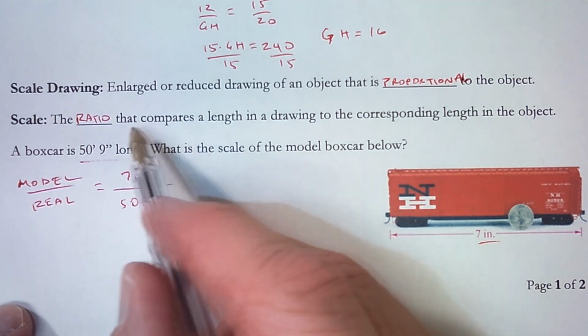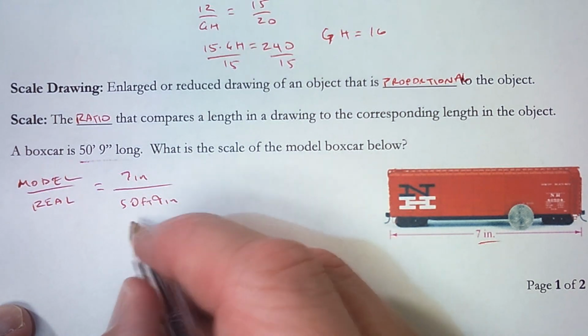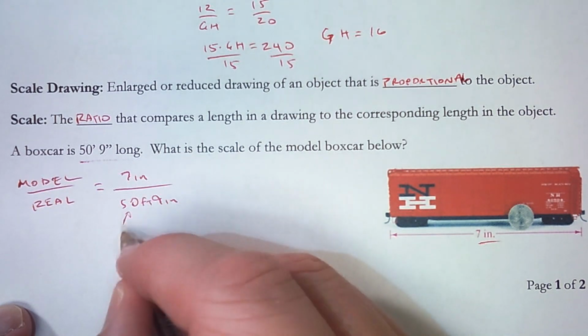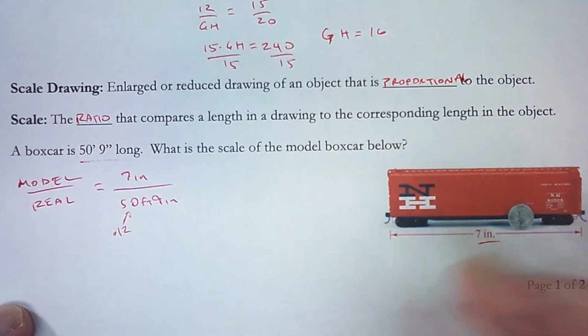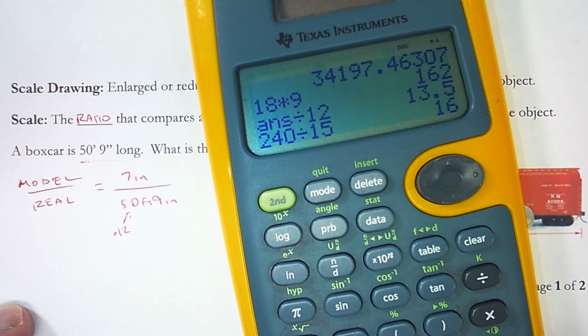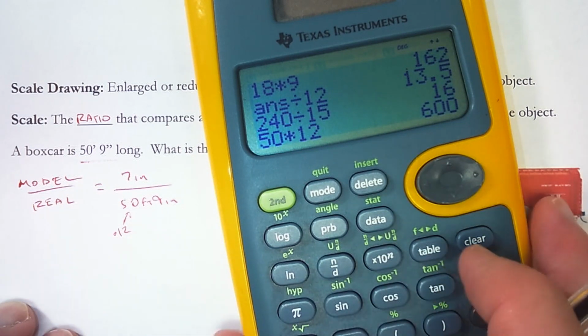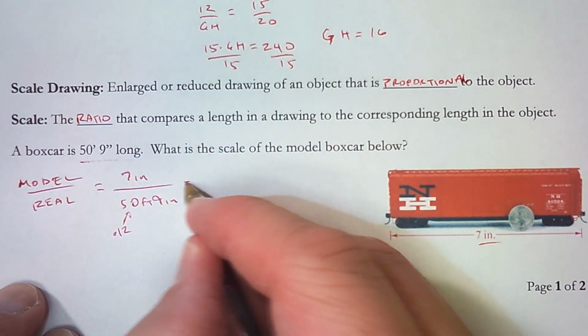Okay, now we need to make this into a ratio, which means they're going to be in the same units. So what I need to do is multiply this 50 by 12 to get that turned into inches. So 50 times 12 is 600 inches, but it's also 9 inches on top of that, so it's 609 inches.